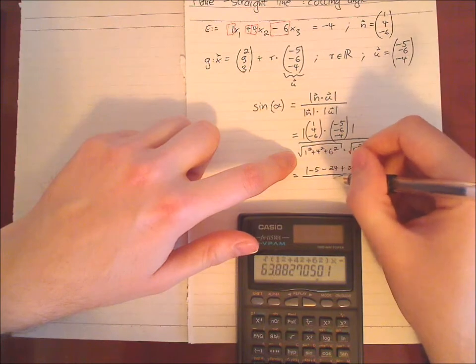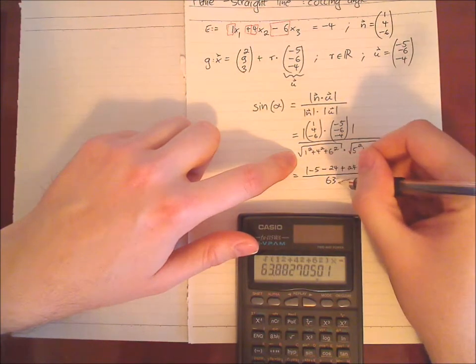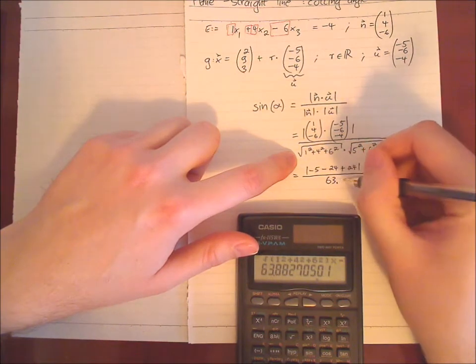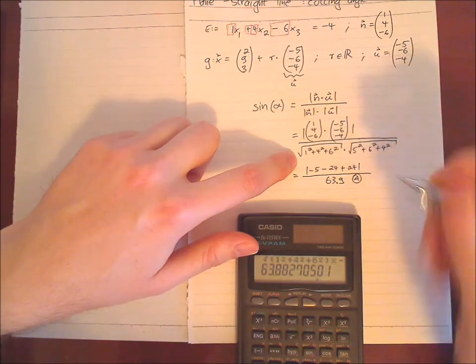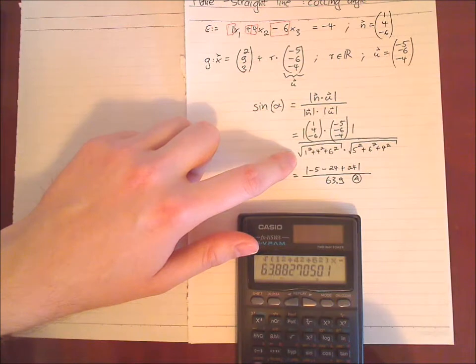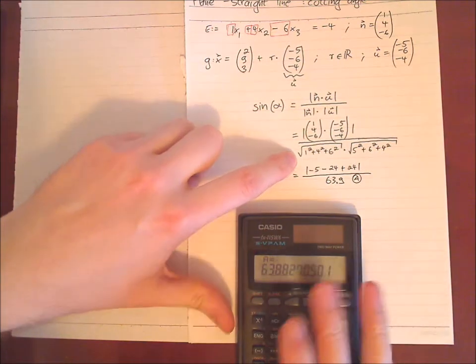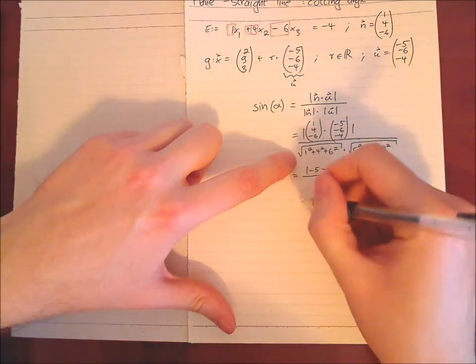Doesn't look too nice, but this is it. 63.9, and we save this in A. So store in A to make life a little bit easier. And then we can calculate further.